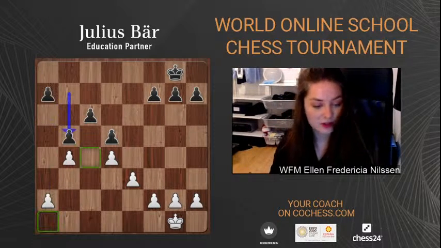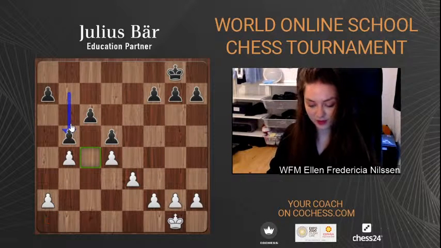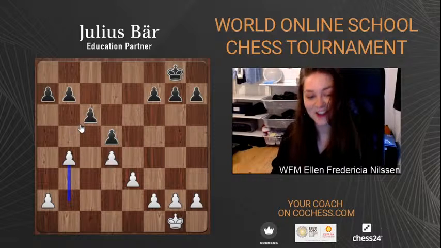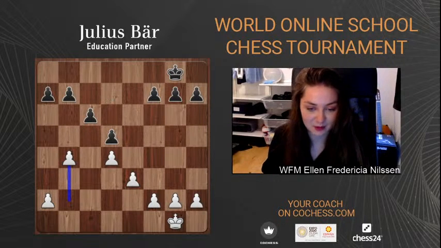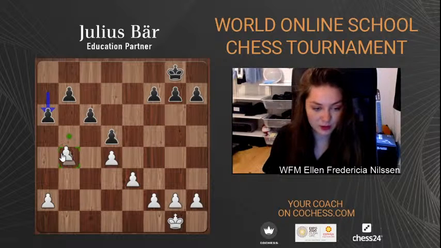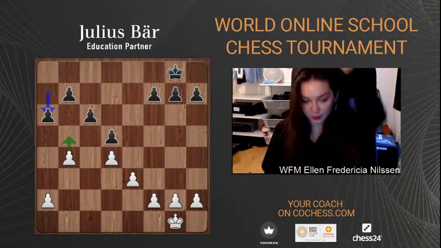But of course b5, as I said, is a very double-edged move, and you have to think before you play this. And often it's not possible to play b5. The most common move in these types of positions is a6 to prevent white from playing this b5 move, because the pawn would be hanging.